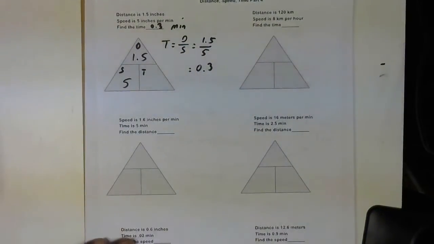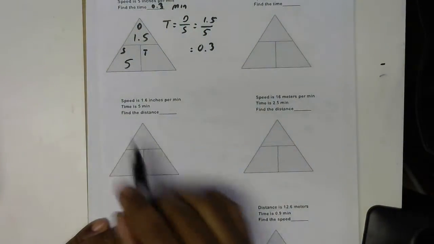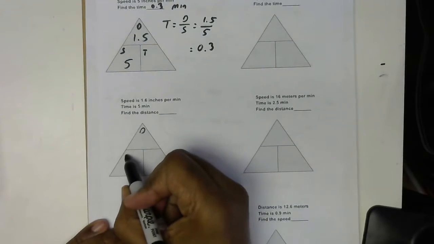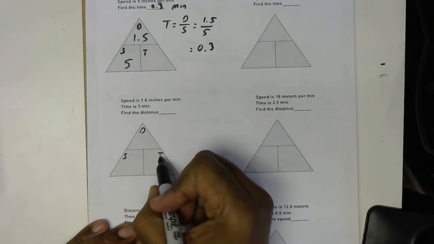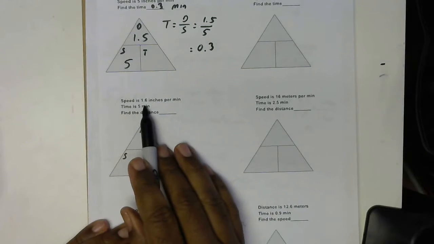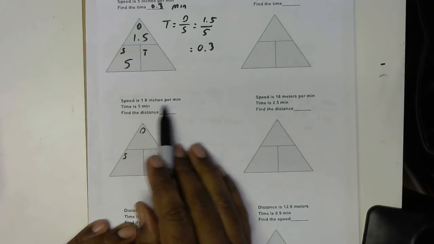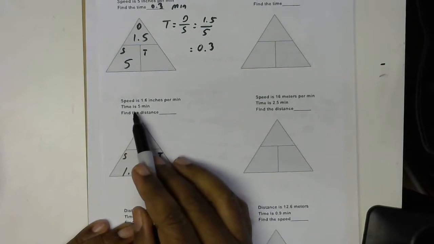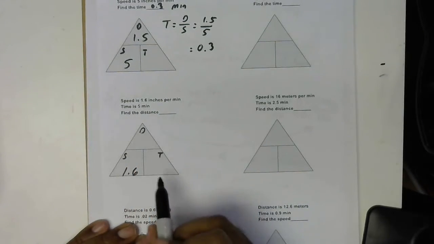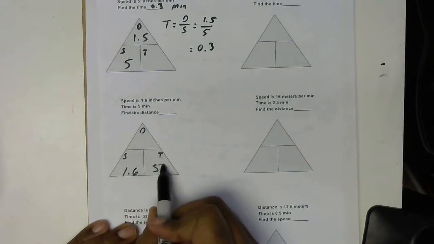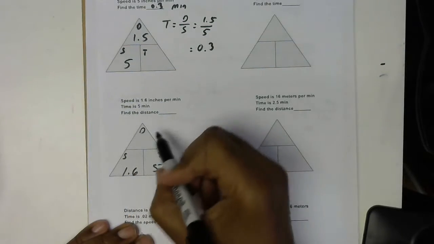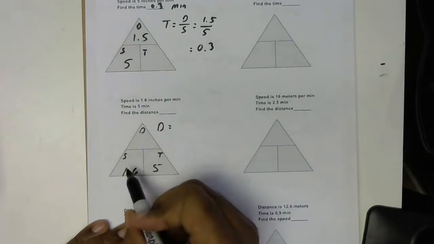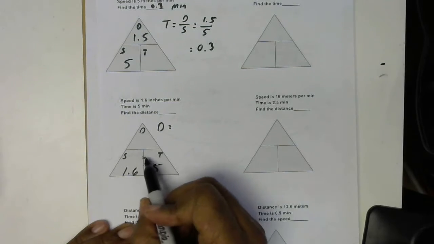Okay, next we have distance. Well, let's put down distance, speed, and time. And we have the speed is 1.6 inches per minute. So the 1.6 goes here. We have that time is 5 minutes. So the 5 minutes goes here. And we're looking for distance. The relationship between distance and s and t is multiplication.